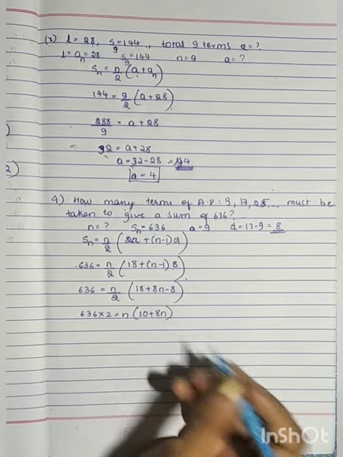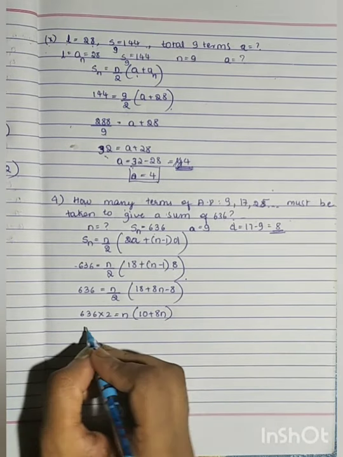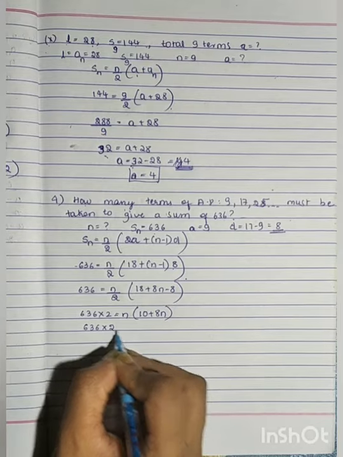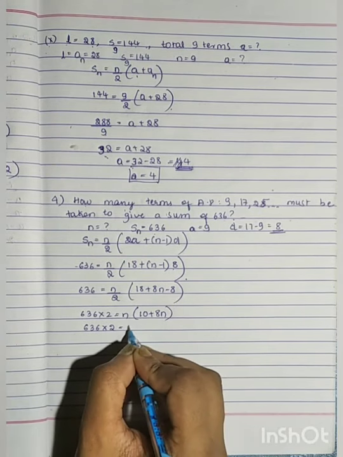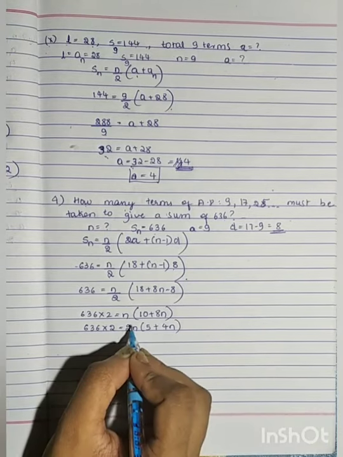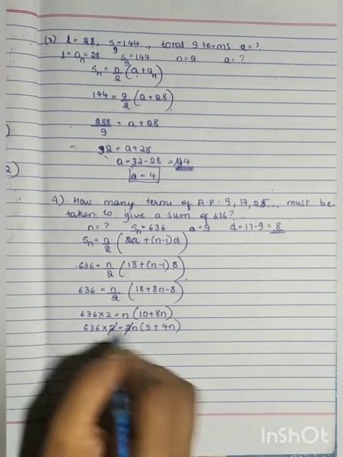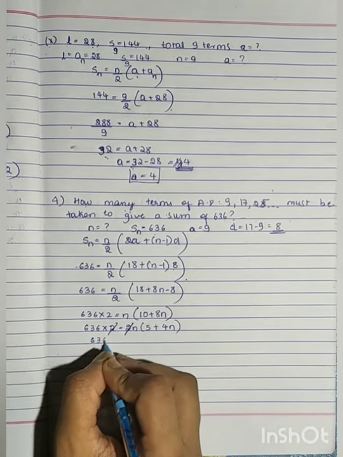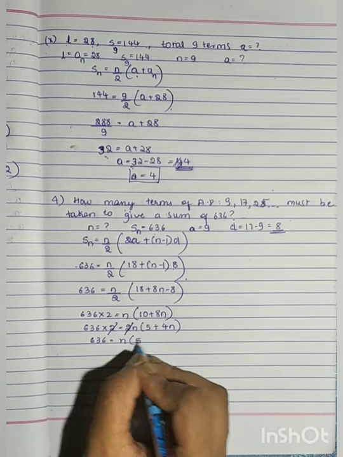Now we will take 2 as common, so 2n is equal to 5 plus 4n. 2 and 2 will get divided on both of the sides. 636 is equal to n into 5 plus 4n.